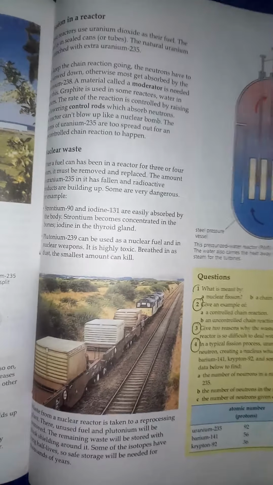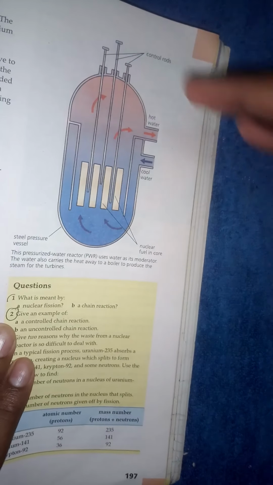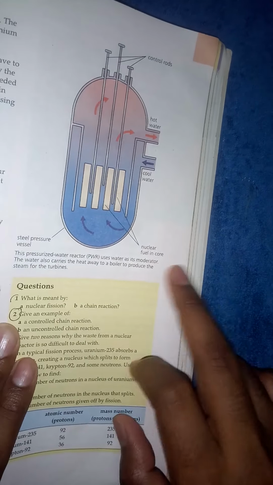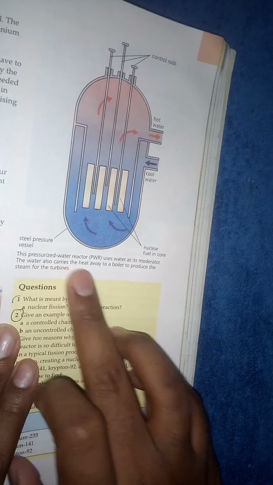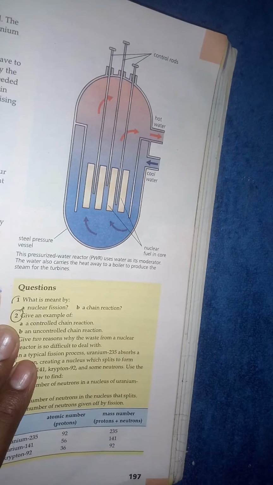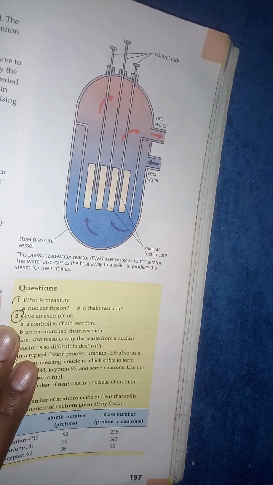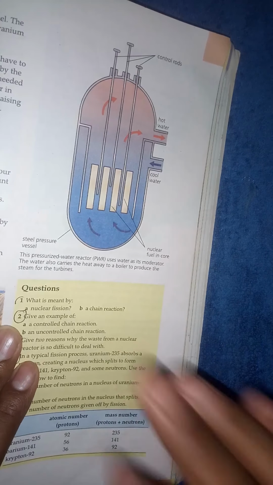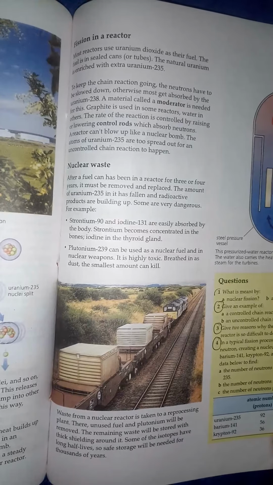Okay, this is a nuclear reactor. You can see the control rods, the steel pressure vessel, hot water, cool water, and the nuclear fuel in the core. The pressurized water reactor, PWR, uses water as its moderator. The moderator slows down the neutrons, and in this case water is used as the moderator. The water also carries some heat away to the boiler to produce steam for the turbines. That means the heat energy is used to rotate the turbines.